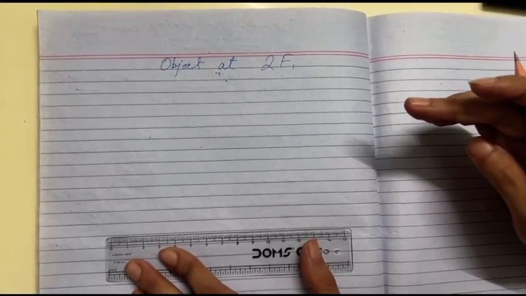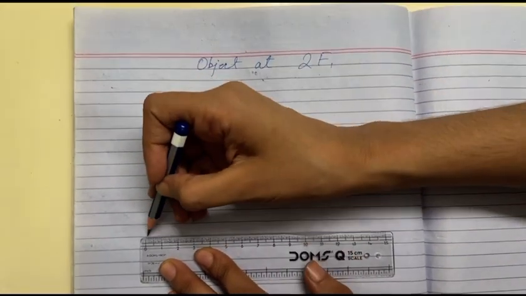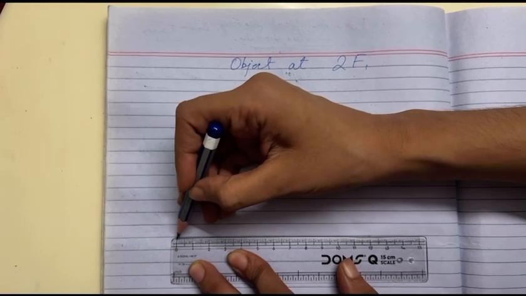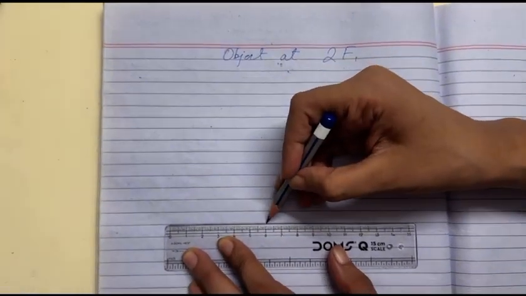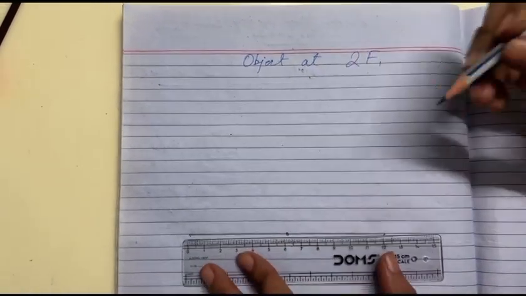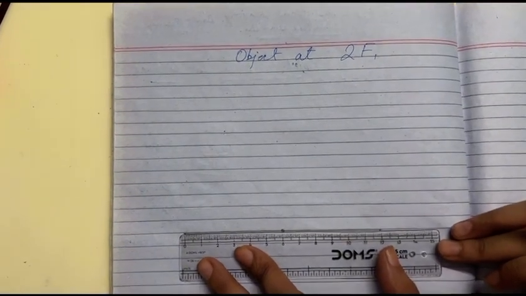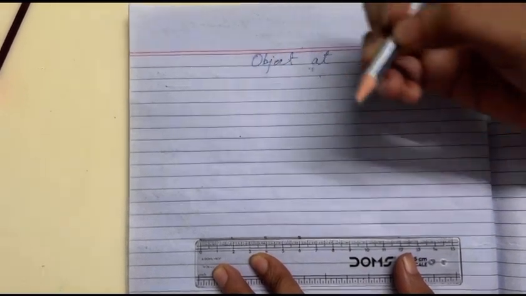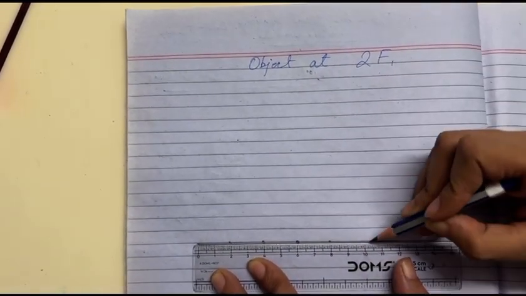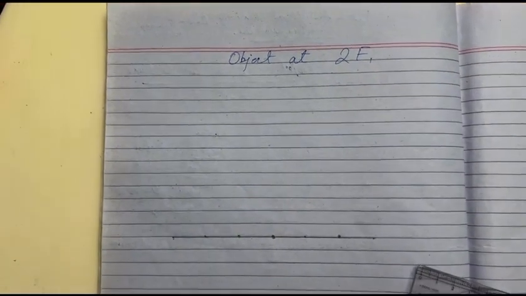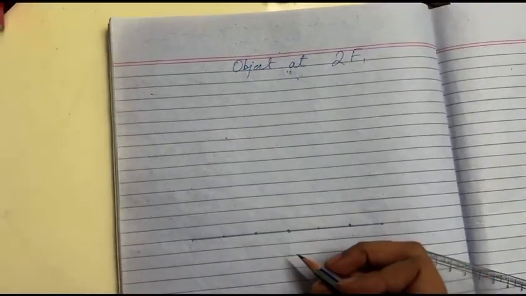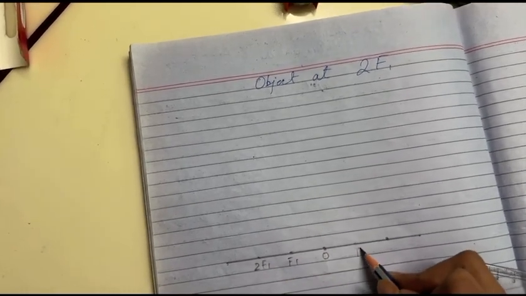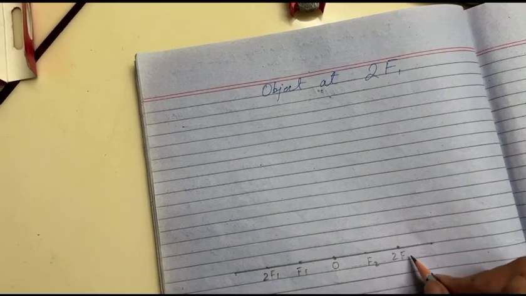First, let's just draw a line. I'll take 12 centimeters, and 6 will be my optical center. And I'll take 2 centimeters as the F1, F2. So this is F1, this is 2F1. This is F2, this is 2F2. So I'll just quickly mark, this is the optical center, this is F1 to 2F1, this is F2 to 2F2.